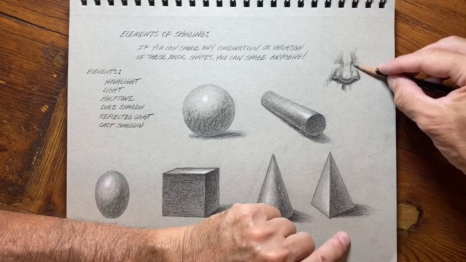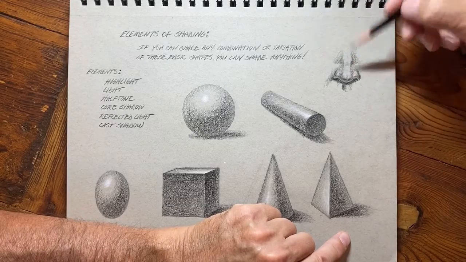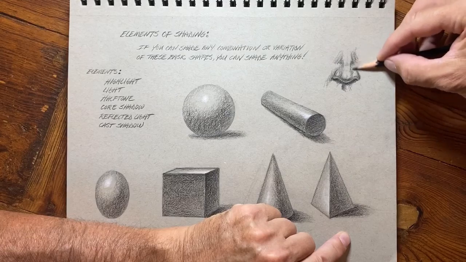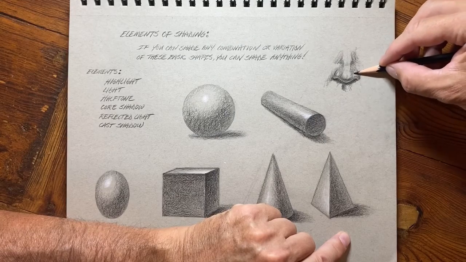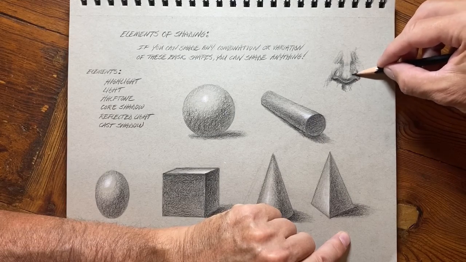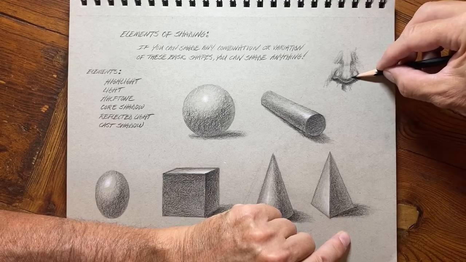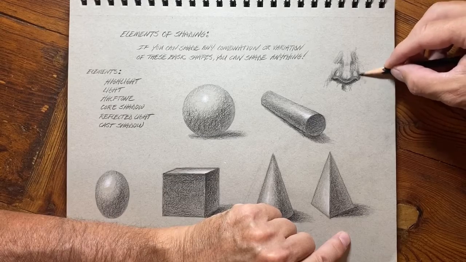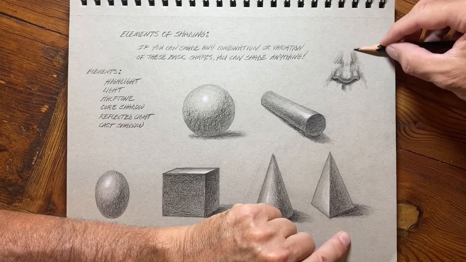And if light's coming from this side, everything on this side of the nose is going to fall into shadow. You might see a little bit of light on this side here, depending on the angle of the light. And this little area here at the nose.